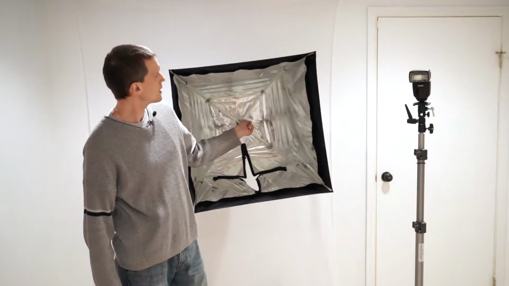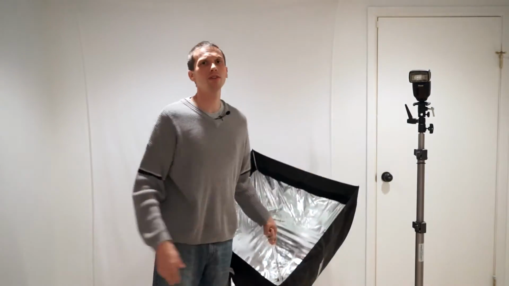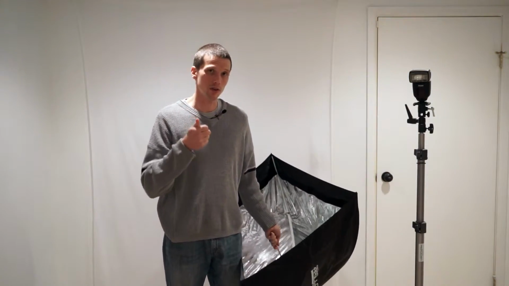They open up and it creates a nice large softbox. So I'm going to put that over the flash, change no settings on the camera, change no settings on the flash, and shoot another picture and see if we can change the way that light transitions on the face. And we're going to do that right now.